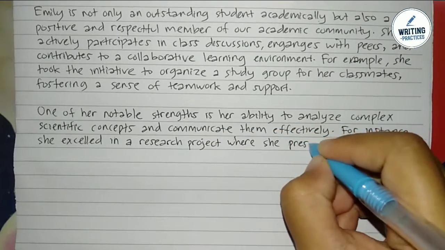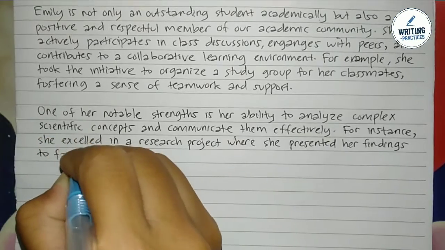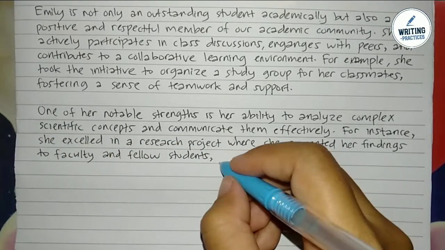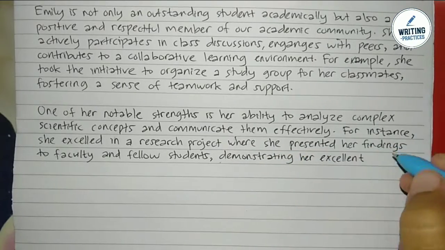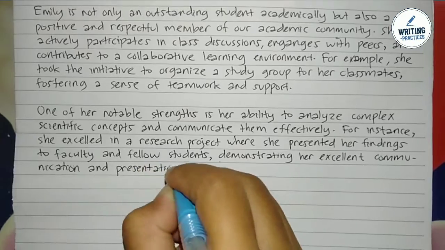And then, you need to provide an example of the student's excellence in a research project. You can check this sample. For instance, she excelled in a research project where she presented her findings to faculty and fellow students, demonstrating her excellent communication and presentation skills.